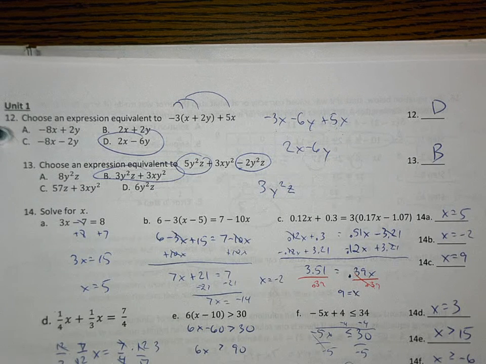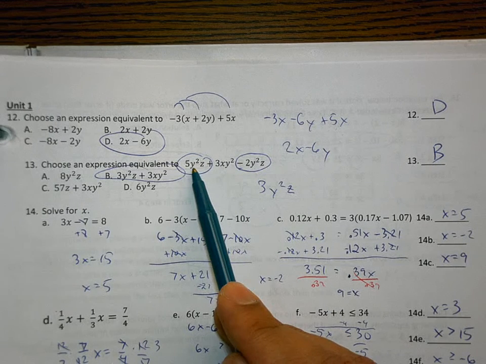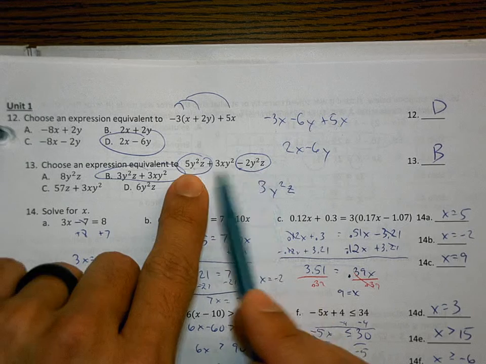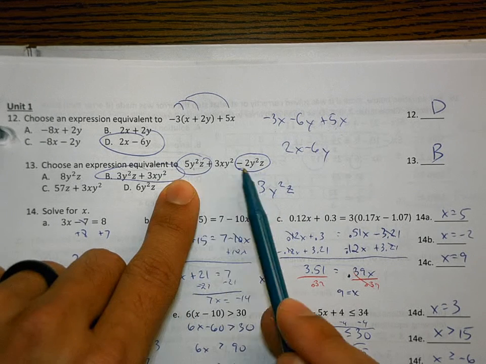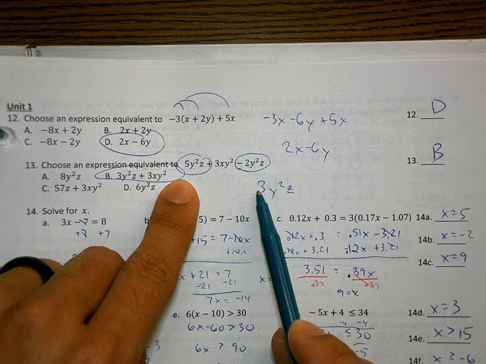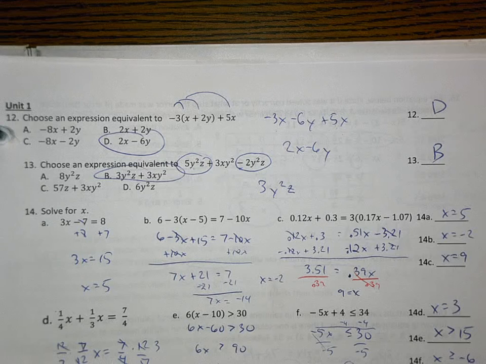When you're looking at number 13, you don't change the sign between the 5y squared z minus the 2y squared z. You just put them together. You take these like terms, they have the same variables, and then 5 take away 2 is 3y squared z. The correct answer for that is B.